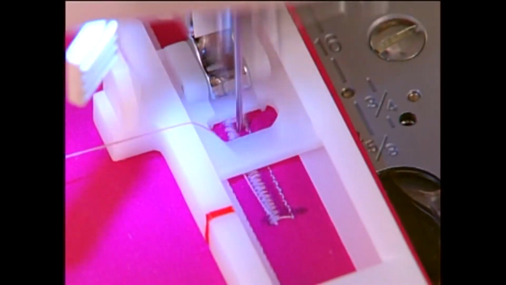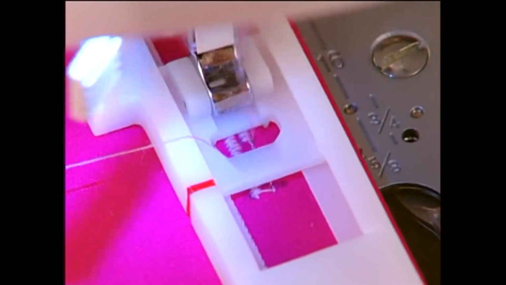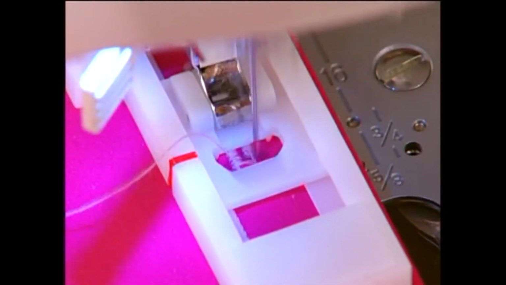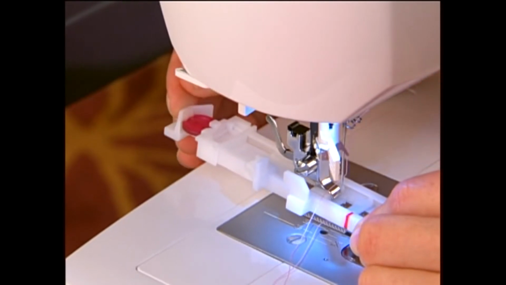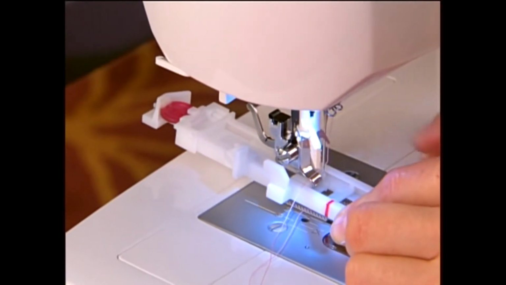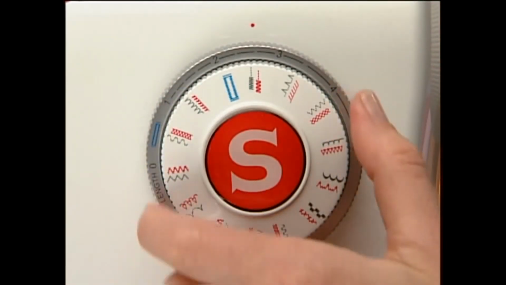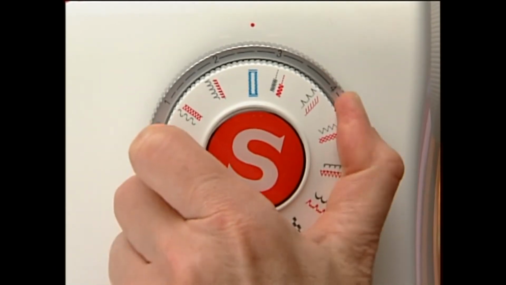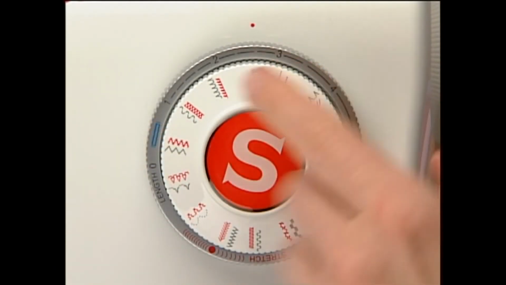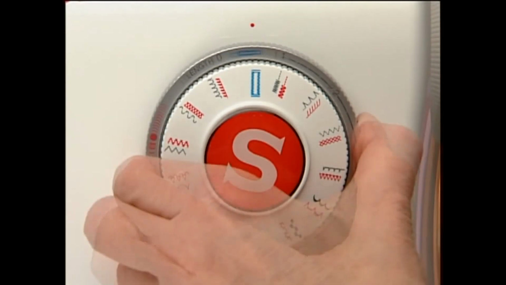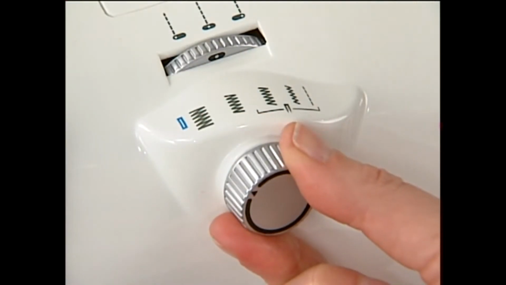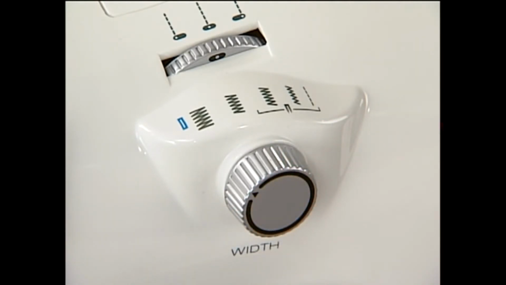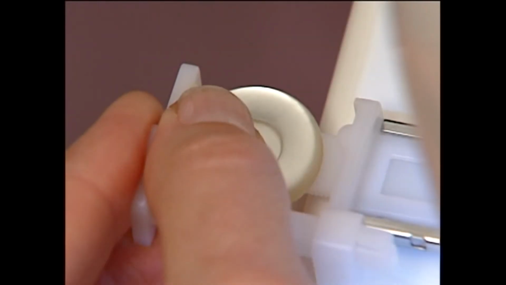1-step buttonholes are not only faster than a 4-step or manual buttonhole, they provide more consistent results because the buttonhole is actually formed by measuring the button itself. To make a fully automatic 1-step buttonhole on a mechanical machine, set the pattern selector to the buttonhole icon. Set the stitch length and stitch width controls to the buttonhole indicators. The button is placed in the foot to determine buttonhole size.